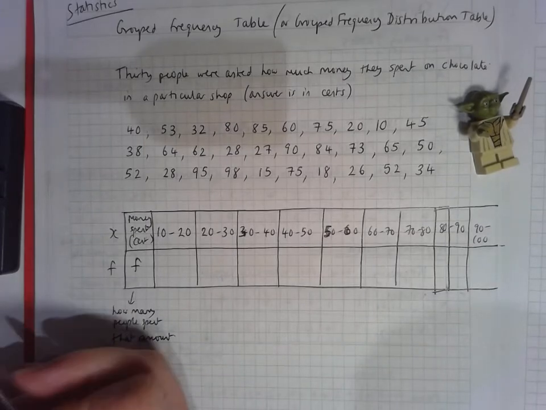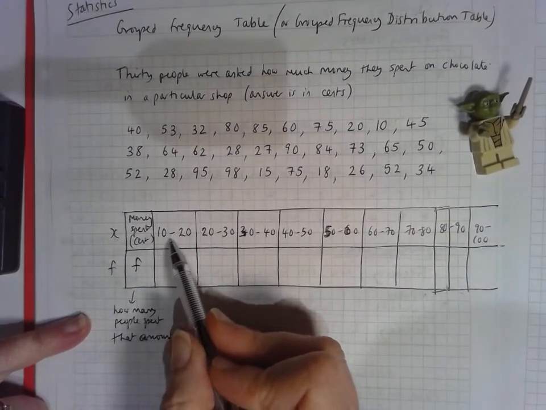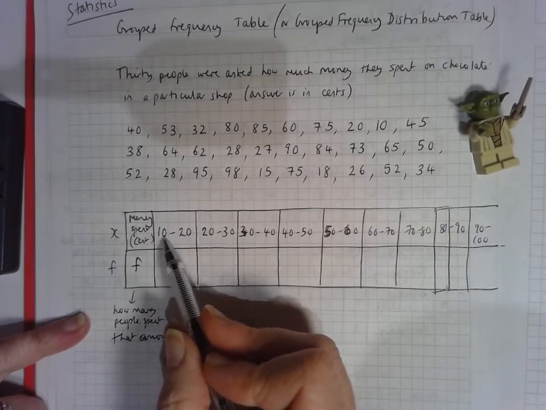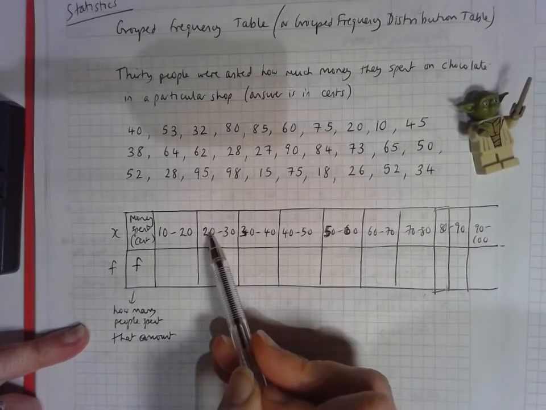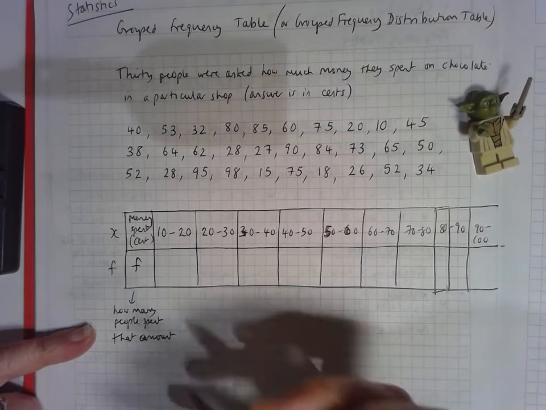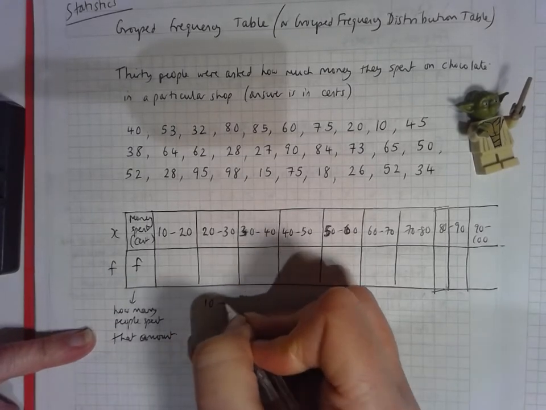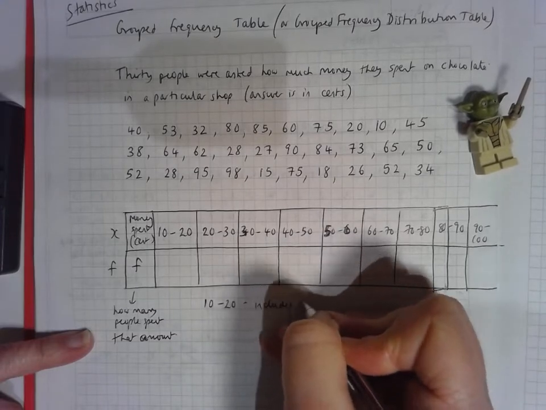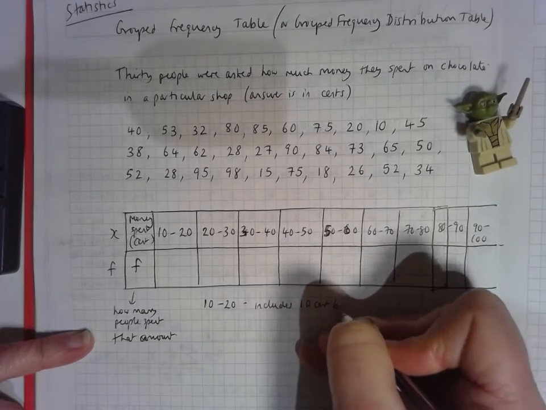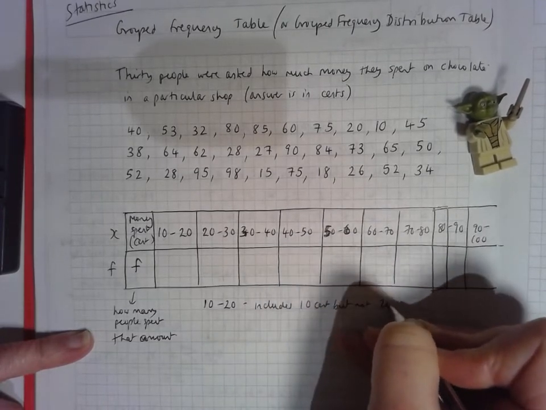So 10 to 20. How many people had spent money between 10 and 20? Notice 20s here and 20s here. So we'll have to make it clear that from 10 to 20 includes 10 cent, but not 20 cent.